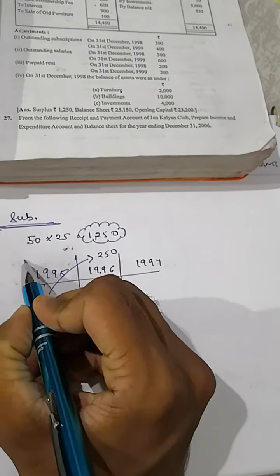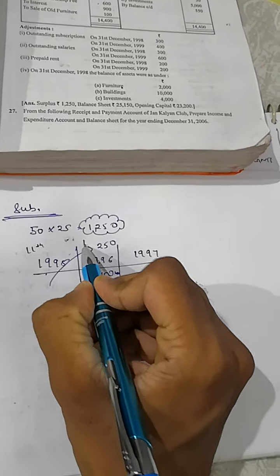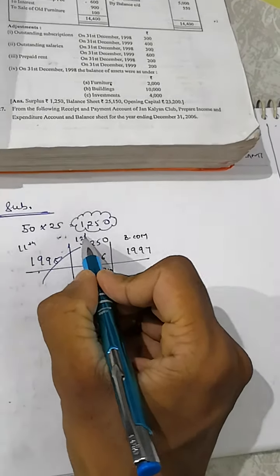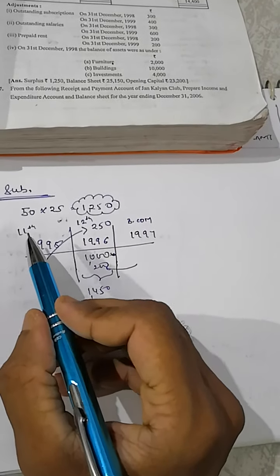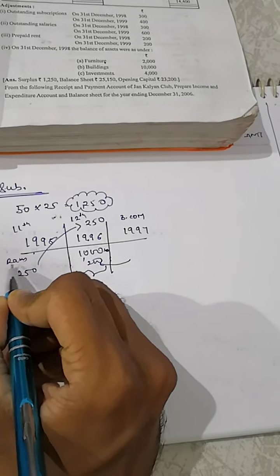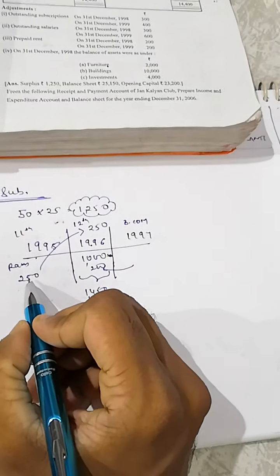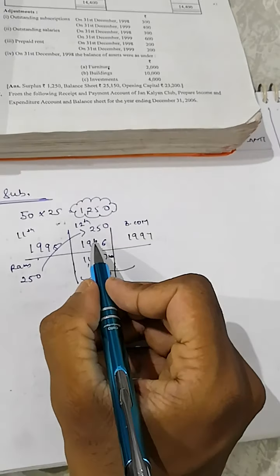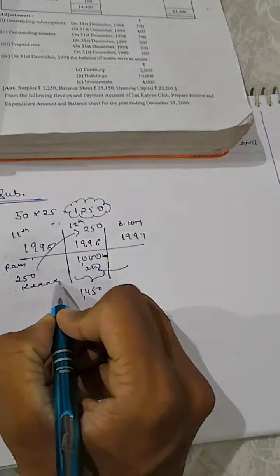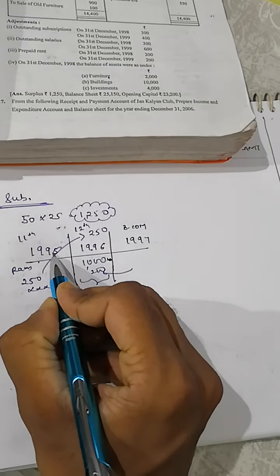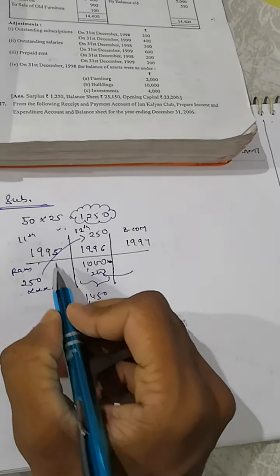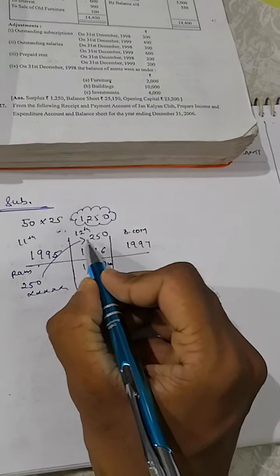Suppose this is class 11th, this is class 12th, and this is the BCom future year. You are currently in class 12th, so you have given fees of 250. Suppose Ram has given 250 fees in 1996. It means Ram has not given the fees in 1995, so it is outstanding in 1995, but in 1996 he has paid 250.